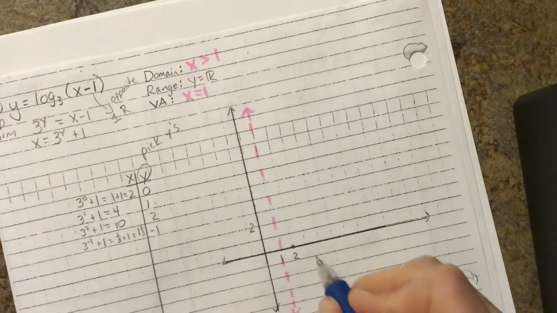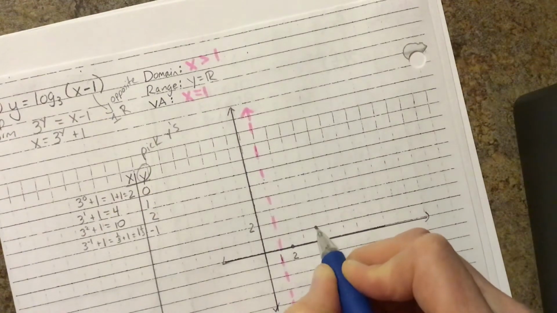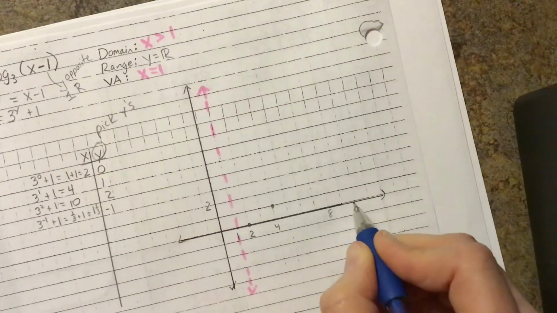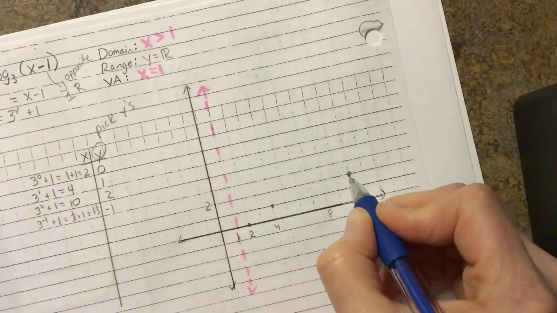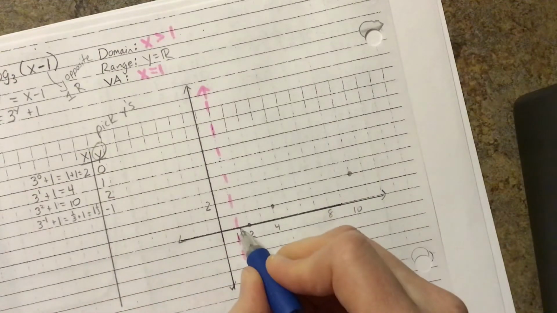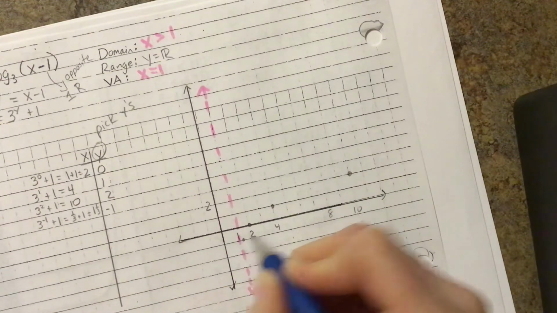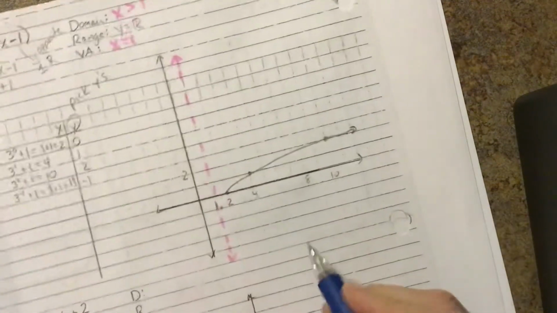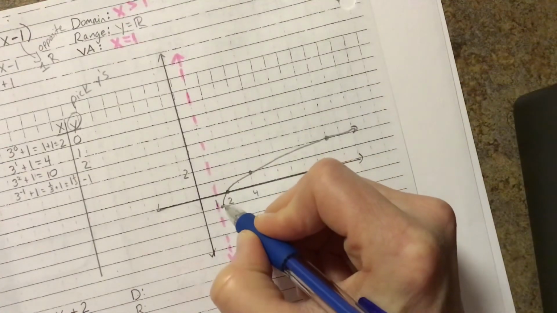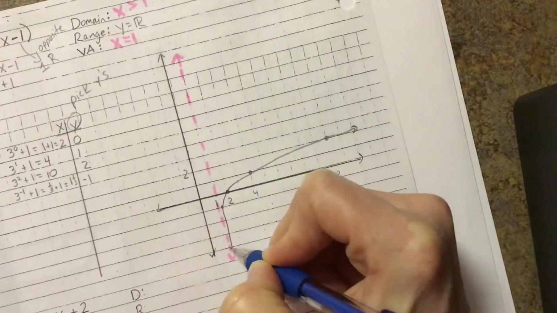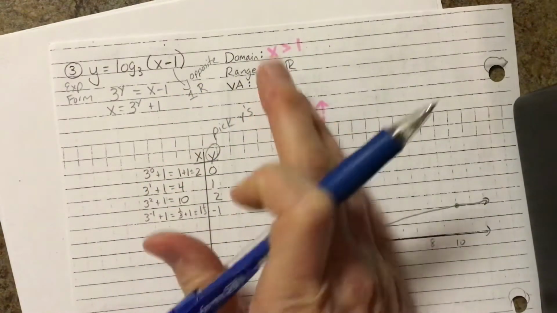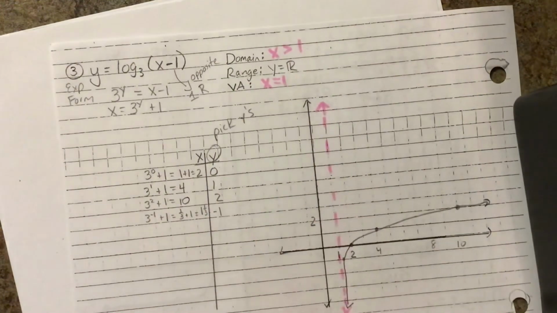All right, we have 2, 0. We have 4, 1. 10, 2. Then I have 1 1/3, negative 1. All right, so here's the top half. Then we have the tail end with x heading towards 1 but never hitting it. Okay. Translation 1 to the right gives you VA of 1. Domain x greater than 1, y can be anything.